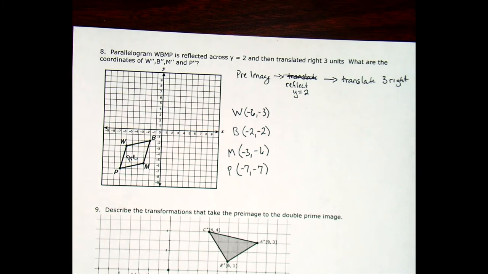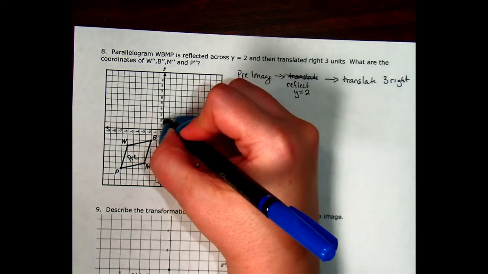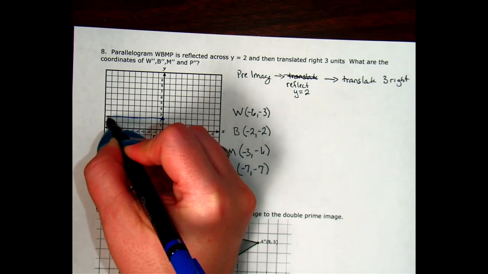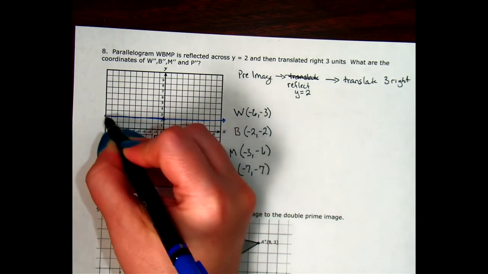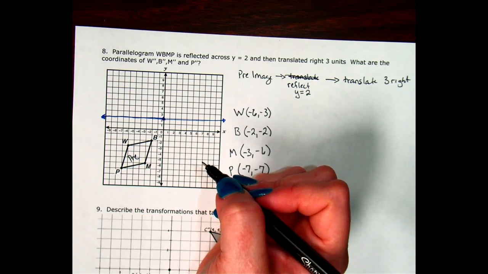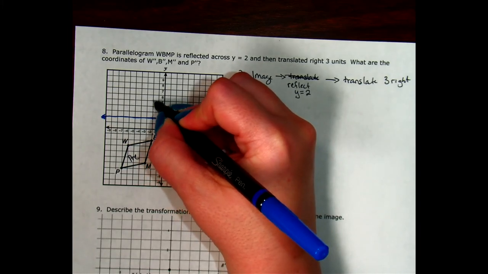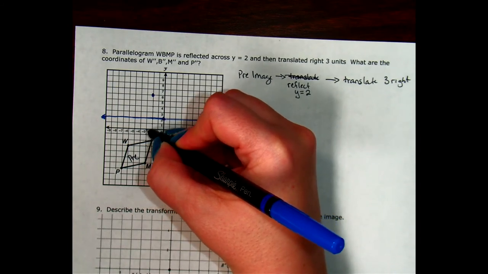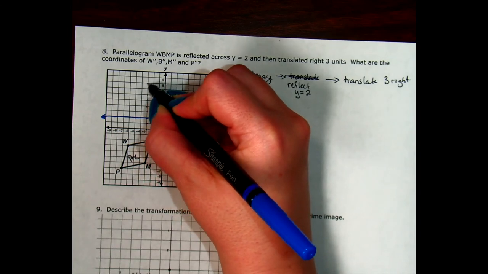I'm going to graph y equals 2, which my formula chart told me is a horizontal line where y is 2. So here's y is 2 on the y-axis. I'm reflecting across this line right here. This is y equals 2. So everything's going to move the same number of points that it is below that line to above that line. B is 1, 2, 3, 4 below, so 1, 2, 3, 4 above. M, 1, 2, 3, 4, 5, 6, 7, 8, so 1, 2, 3, 4, 5, 6, 7, 8.